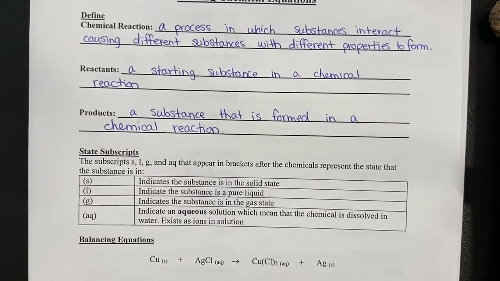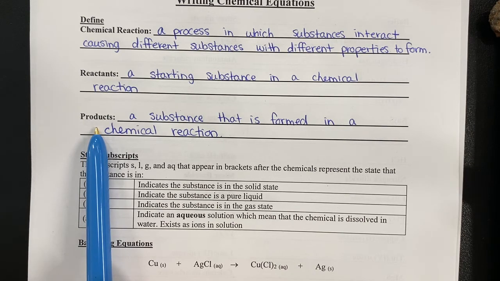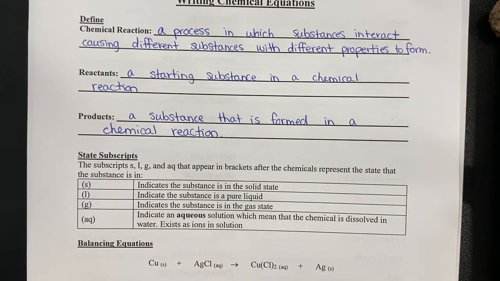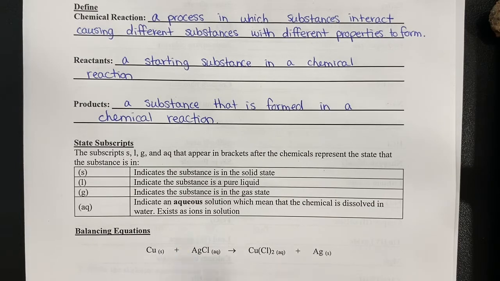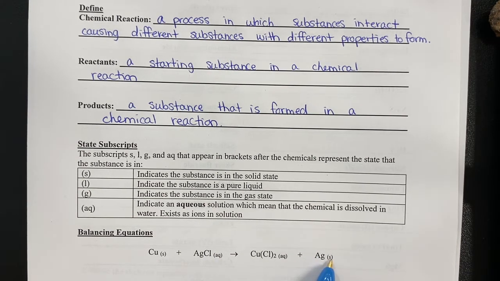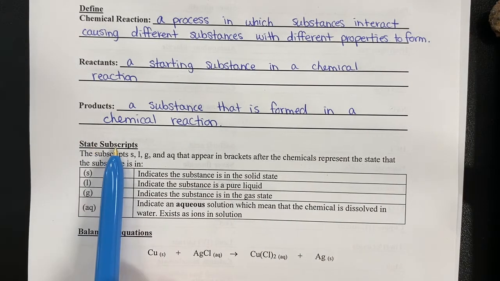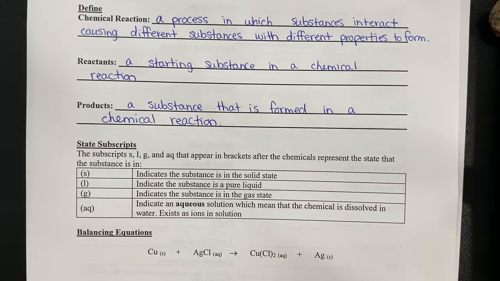Now, we describe our reactants and our products both through words, in terms of the name of the compounds or elements, and through short forms that are our equations. So these formulas that you see further down here. You'll see in each of these formulas in the example below that each one has a little subscript. These subscripts are called state subscripts, and they indicate the state of each thing in a chemical reaction.